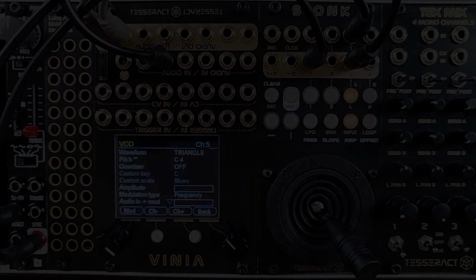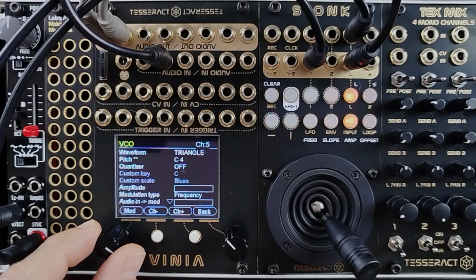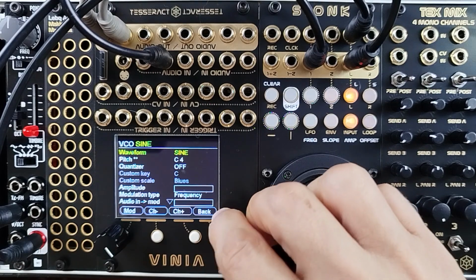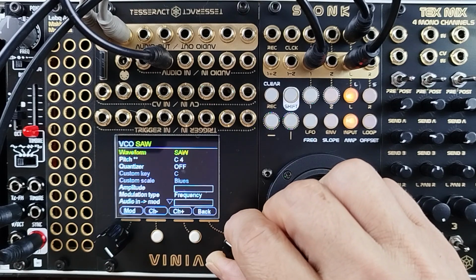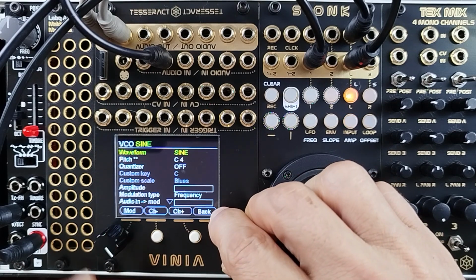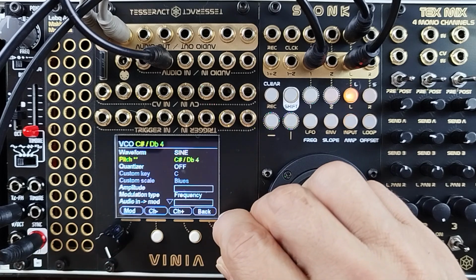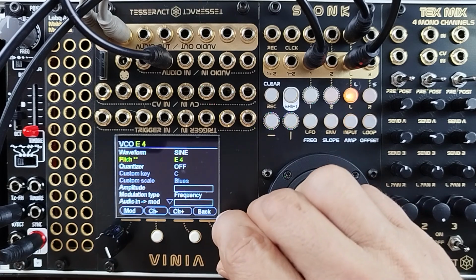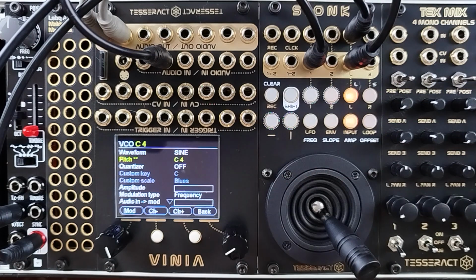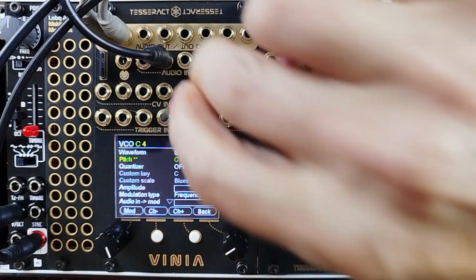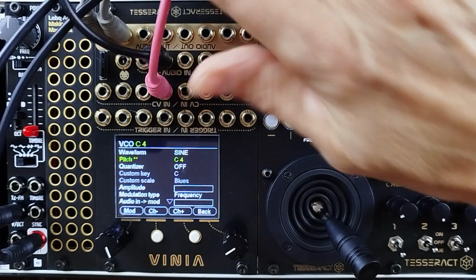Let's have a look at only a few of these instruments. Here we have the VCO, the waveforms, the base pitch, the quantizer, which can be off.